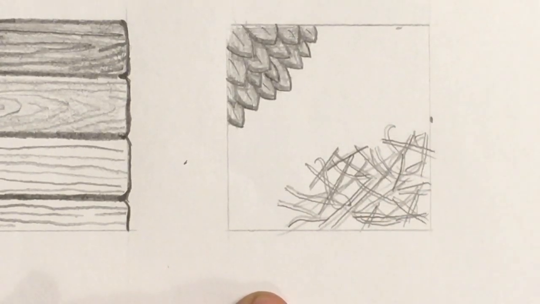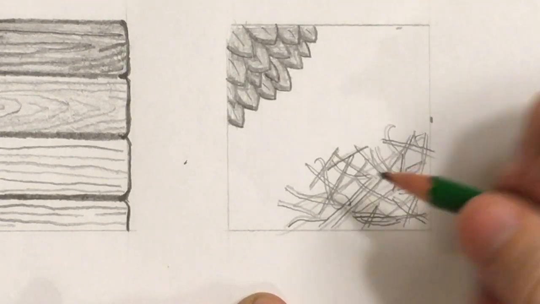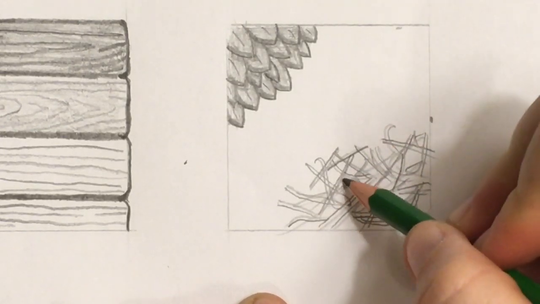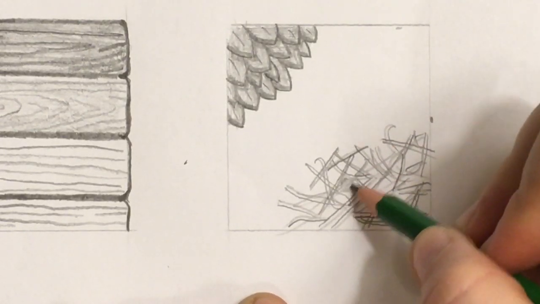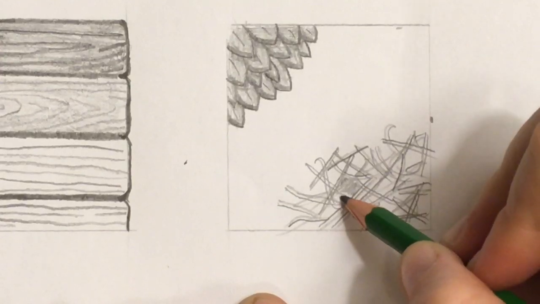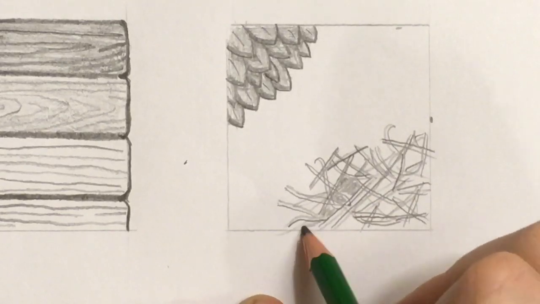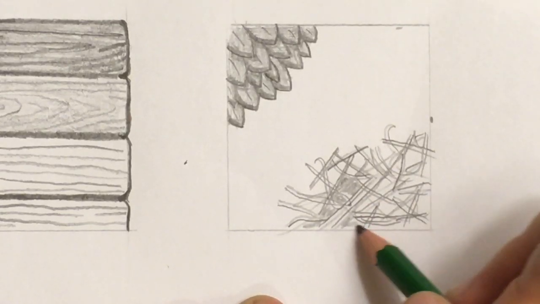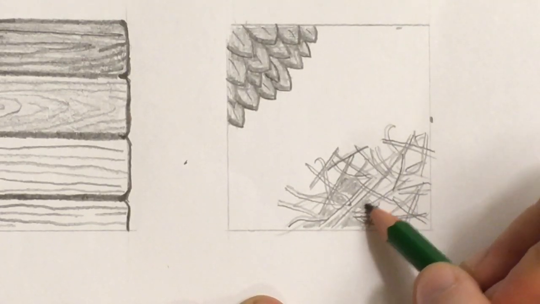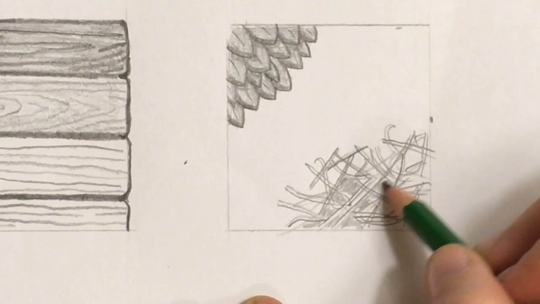Then I would come back, and I'm going to go back to my duller pencil, and in between I would shade in those spots. Not perfectly, but you know.